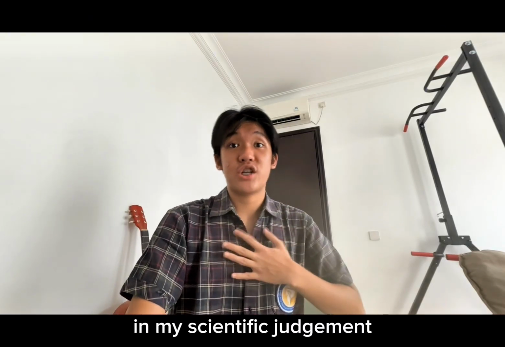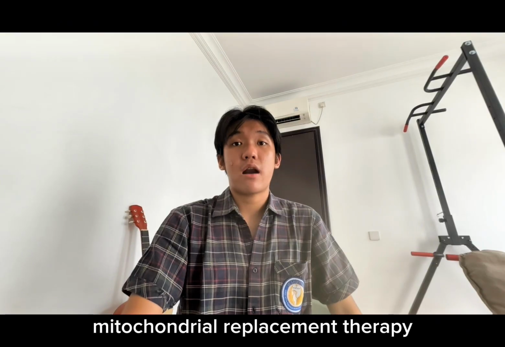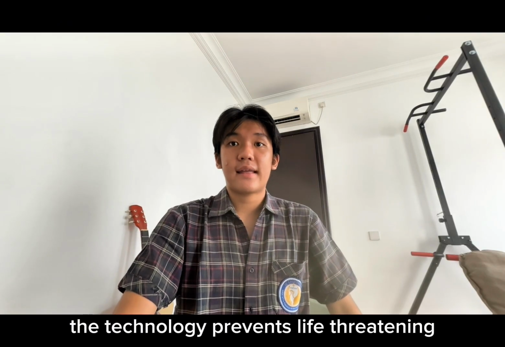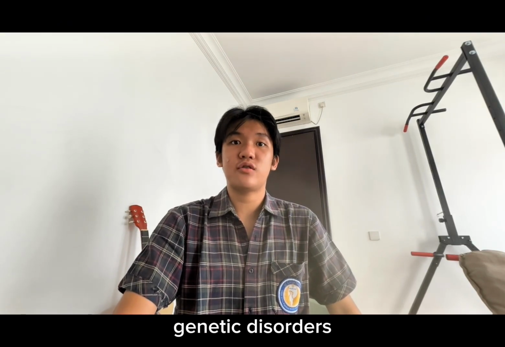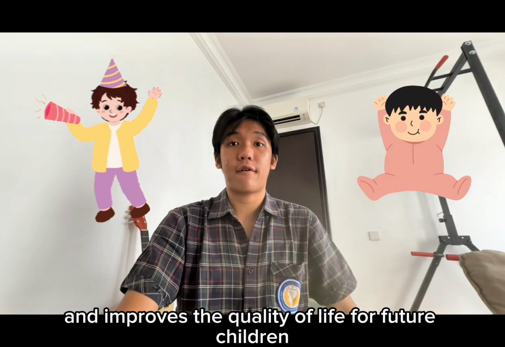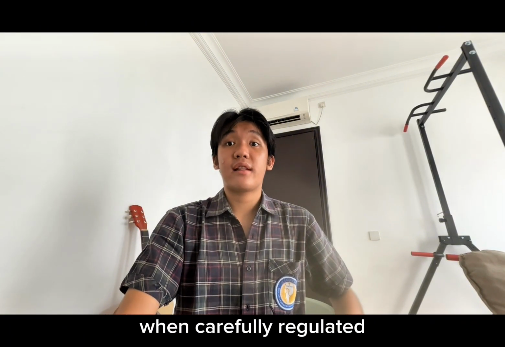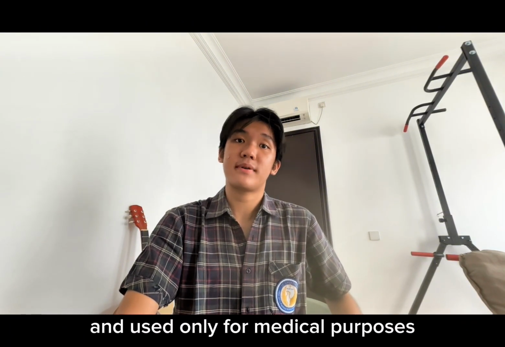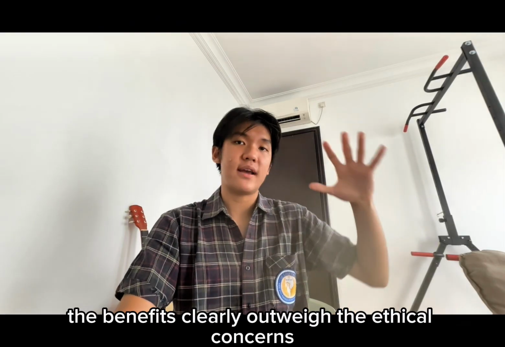In my scientific judgment, mitochondrial replacement therapy is ethically justified. The technology prevents life-threatening genetic disorders and improves the quality of life for future children. When carefully regulated and used only for medical purposes, the benefits clearly outweigh the ethical concerns.